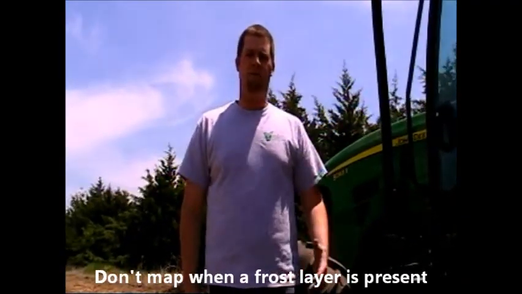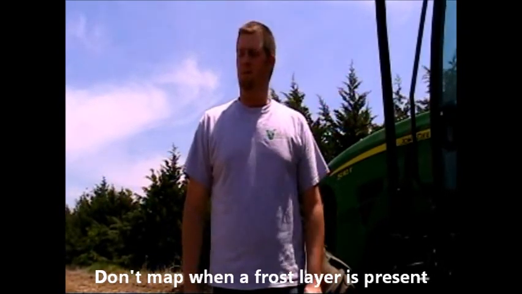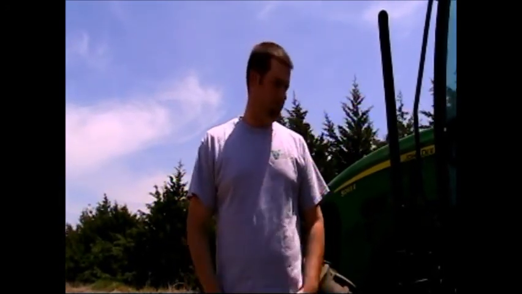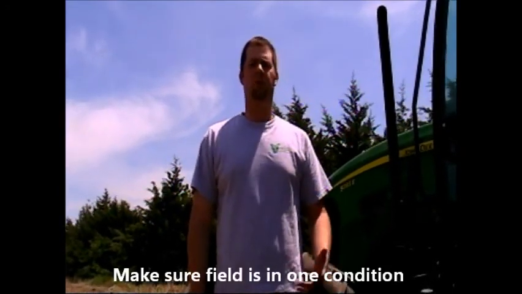Next thing I want to talk to you about is frost. A lot of guys deal with this in early spring and late fall, after crops have either come off or before crops go on. Frost is a kind of danger zone for mapping. It can inhibit EC signals going into the soil, and we tend to steer away from it for data quality purposes.